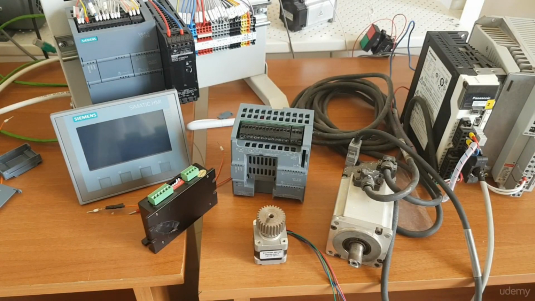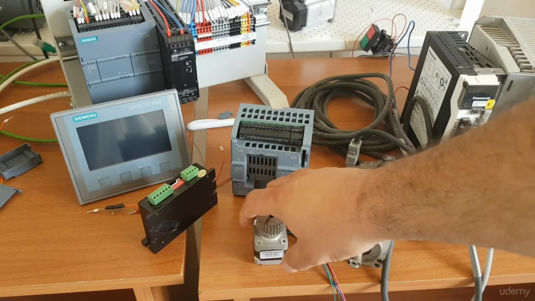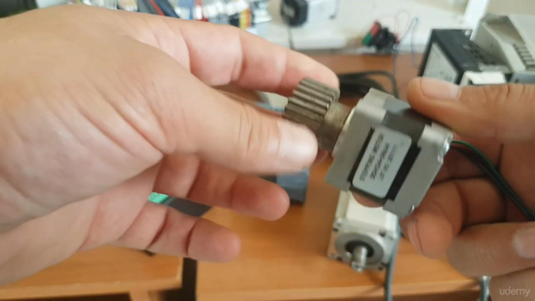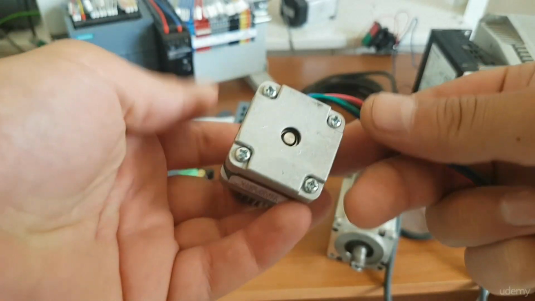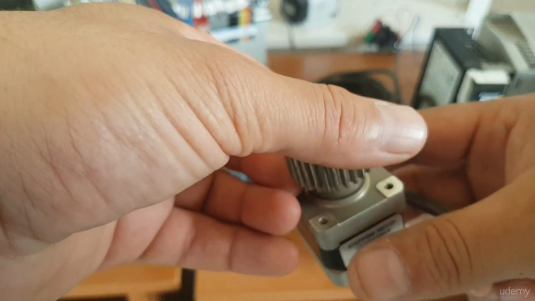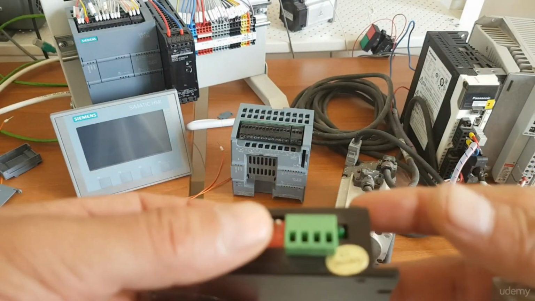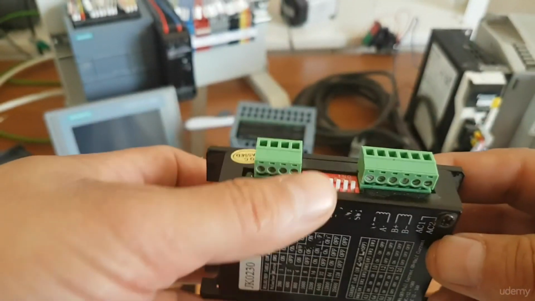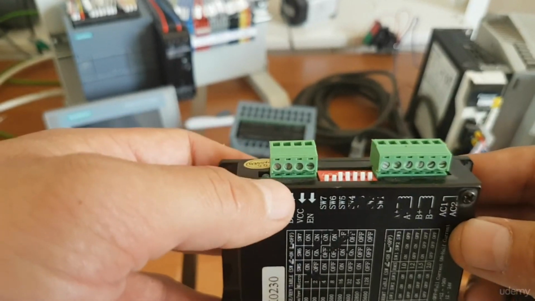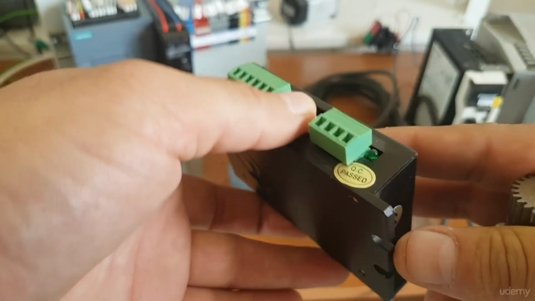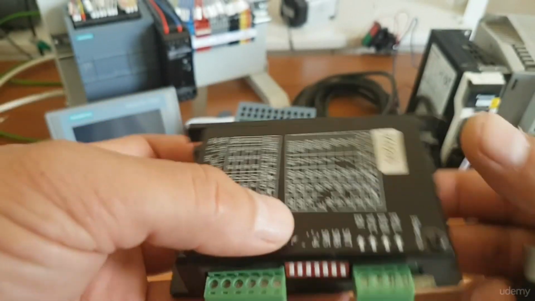First, we will work with stepper motor. The stepper motor is cheap, but has simple control units. There are no feedback signals. With the switch on the step motor drivers, we can adjust the current settings and the number of pulses required for one revolution.